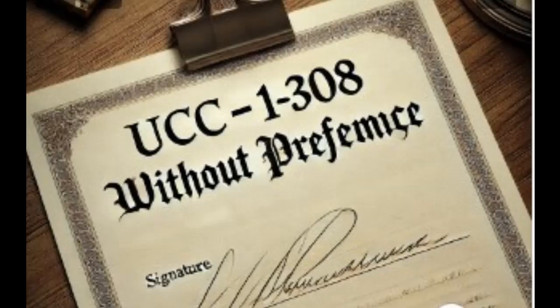What is the UCC? The Uniform Commercial Code is a set of internationally recognized commercial laws that govern financial transactions, banking, and business operations. Major financial institutions around the world adhere to these codes. I can confirm that the UCC works because I've successfully used it to eliminate debts, create negotiable instruments, navigate financial and legal challenges effectively.